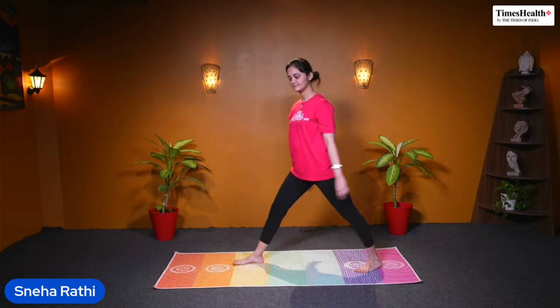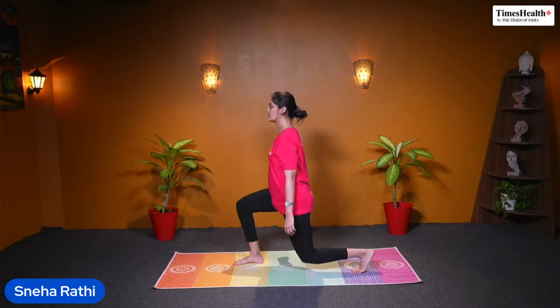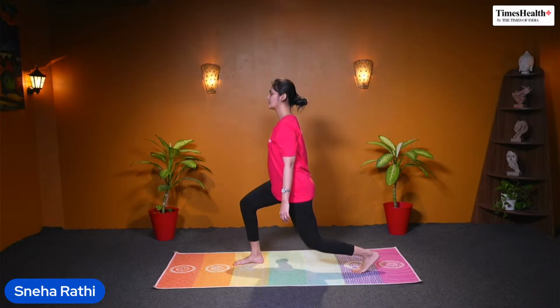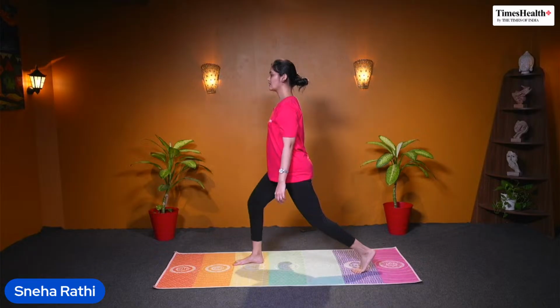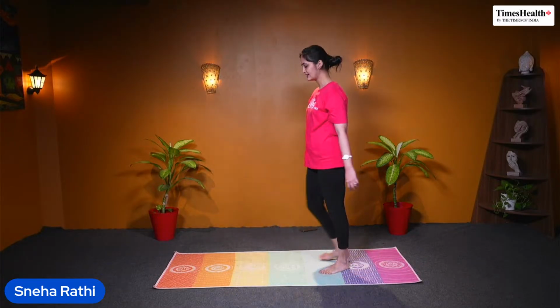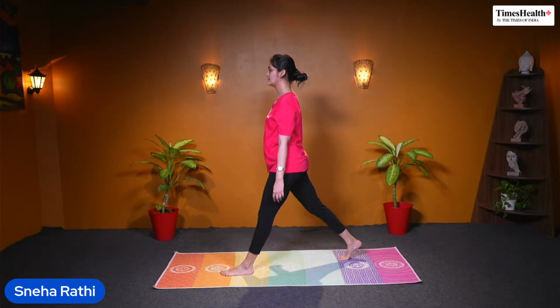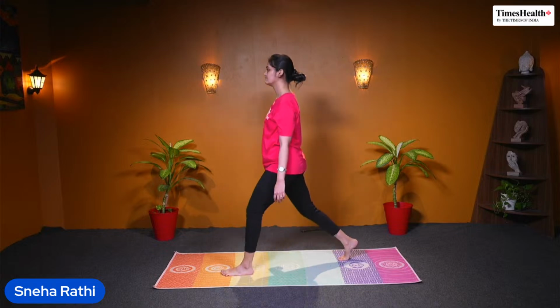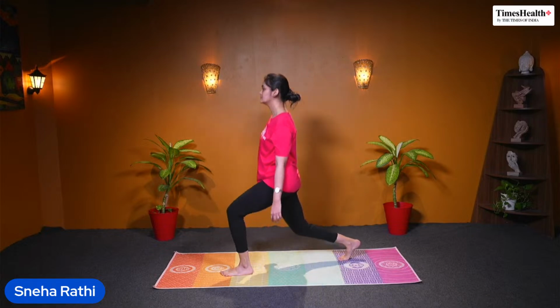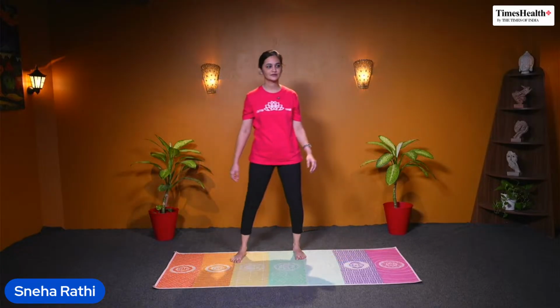The third one is lunges. You keep about 3.5 foot distance between your feet. Bend your knee and go down. One, two, three, four, five. Repeat it on the other side. One, two, three, four, five. So these were lunges.